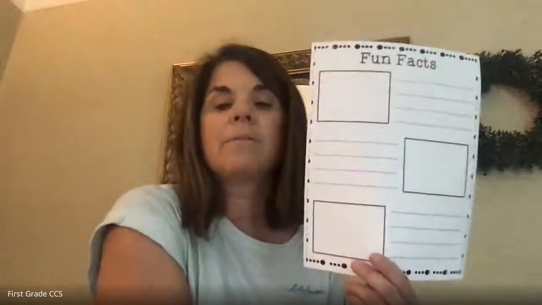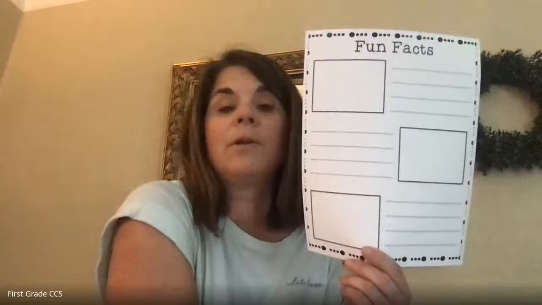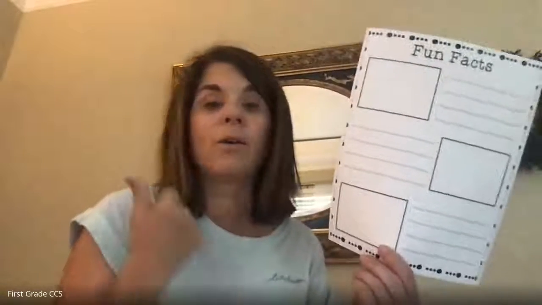Okay, so the rest of these I really don't want you to worry about. I want you just to do your jot notes. I want you to jot notes or information about your animals that you think would be interesting to go in a report. But I do want to say one thing. Near the back, there is a page that says fun facts. Because sometimes there's just fun facts about your animal that doesn't fit in diet or appearance or habitat.